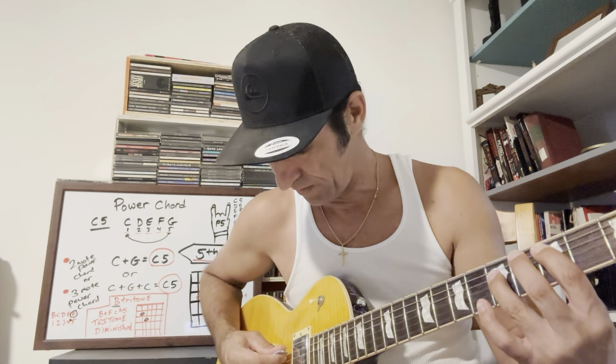You can also do the 3-note power chord, which you repeat the C. C plus G plus C is the same power chord, C5. It's a little thicker, it's a little fuller, and I'll show you what we're going to do with the power chord and our scale. Okay, so if we take the C note here with our first finger, and the G note, we can play the 2-note power chord. We'll start there. Play them together.